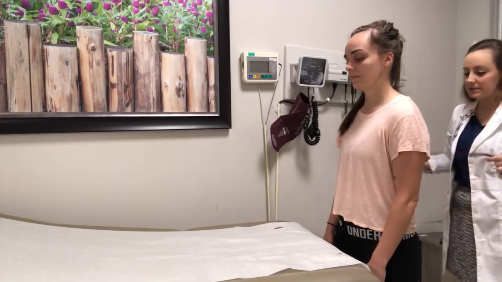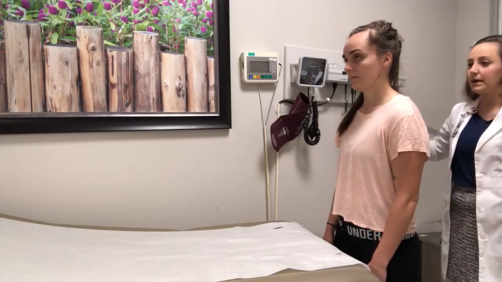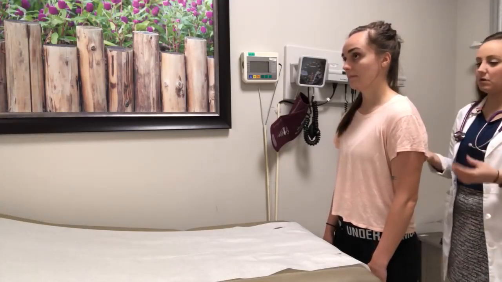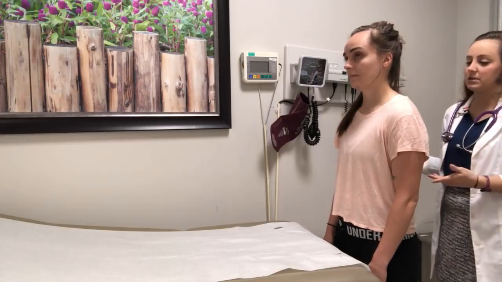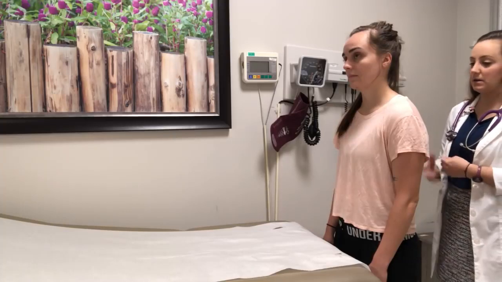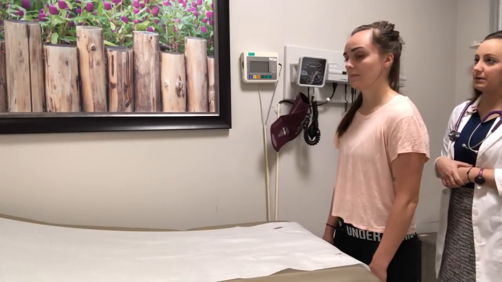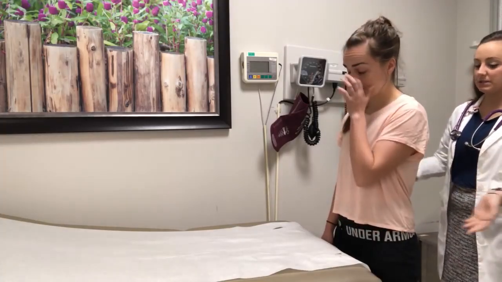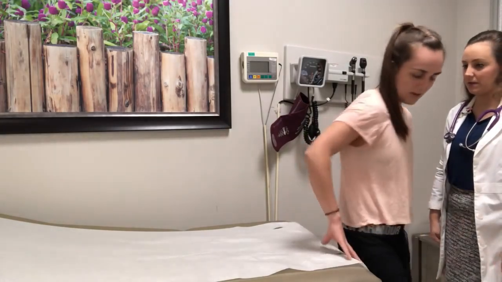Okay, so as I was listening to her, I was also watching her respiratory rate. Her respiratory rate was completely normal. We had equal chest excursion. I heard breath sounds throughout all the bases and all the apices, and they were clear throughout. Okay, so I want you to sit up on the table, and we're going to do it on the front.